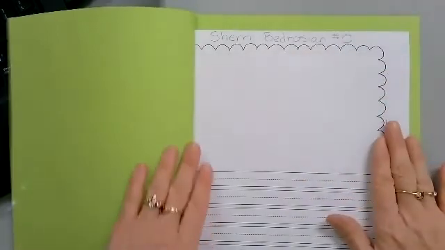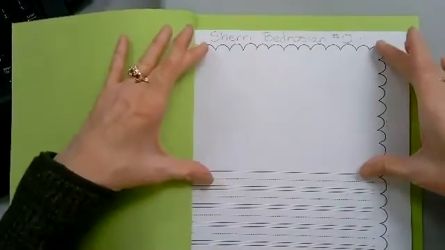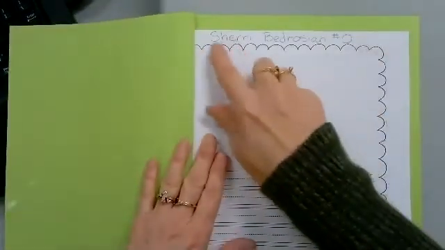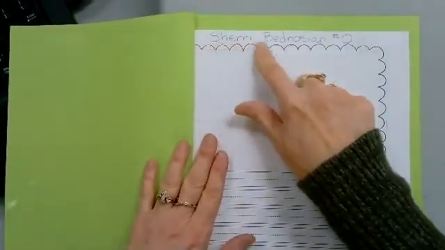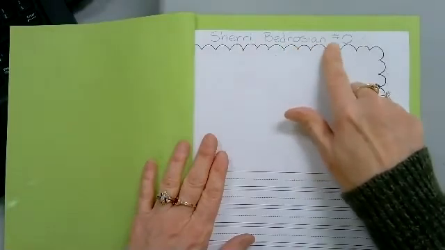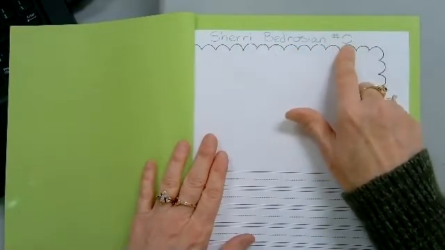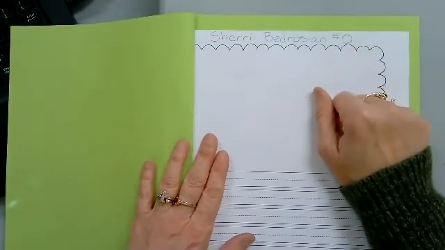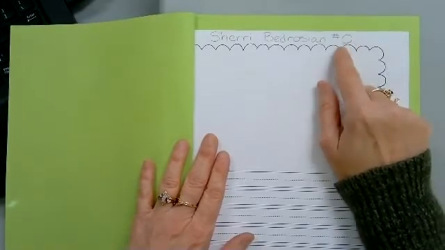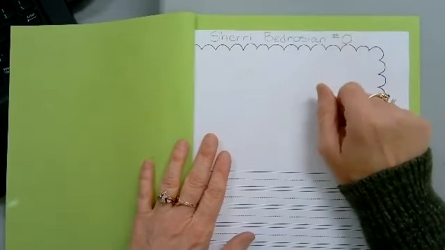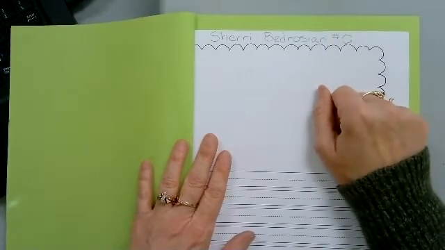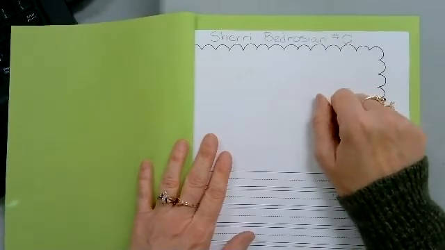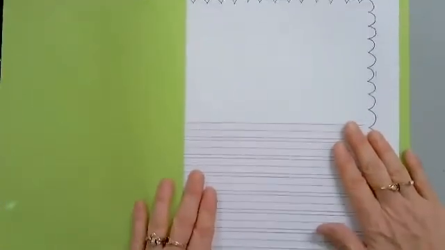Okay, so class, above the illustration area, remember I want you to write your first and last name and the number symbol and your classroom number. This is not the 5-digit number, but your class number, okay? The same number that you find on your classroom incentive chart, okay? If you're new and you do not know your number, please message me and I'll be happy to share that number with you.